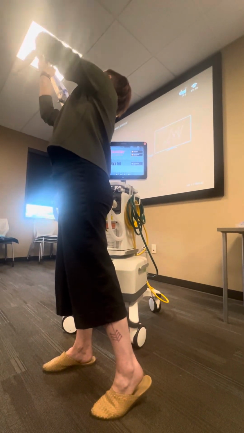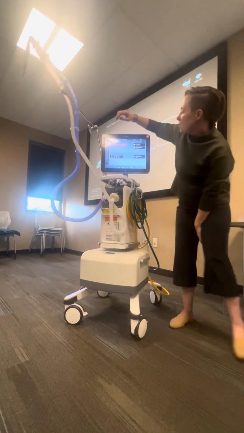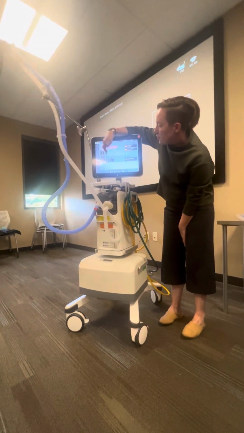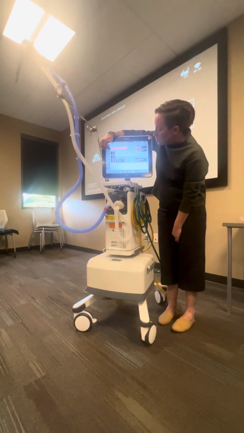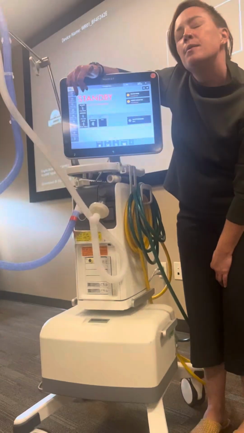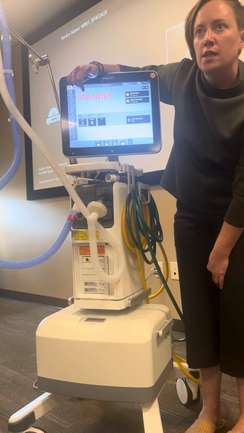Just so we can get the vent up and running. All right, so when we're on this standby mode, we can set our settings here. If I click on adult, you can see that I have the option to choose pediatric, neonatal, or adult. Probably not going to be venting in neonatal mode. It's probably just going to be pediatric and adult.